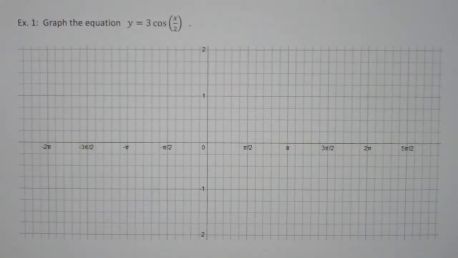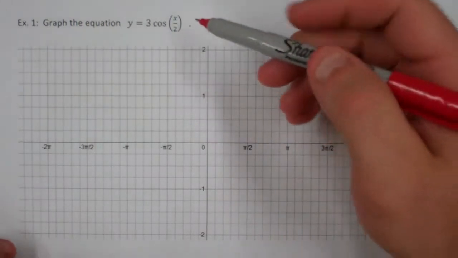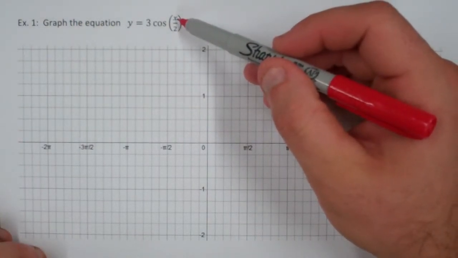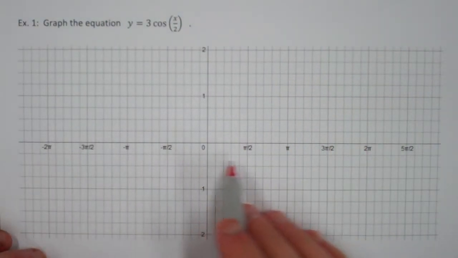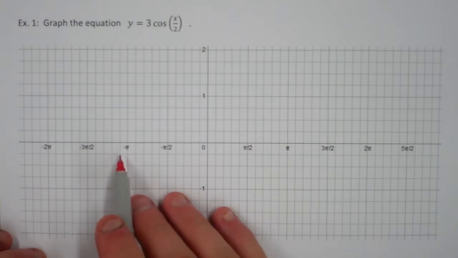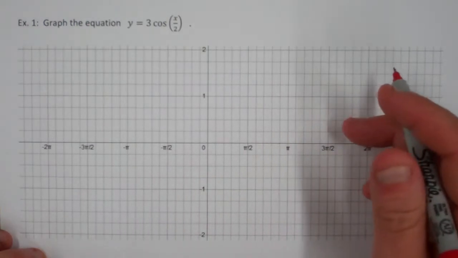In example 1, we need to graph the equation y is equal to 3 cosine of x over 2. And in this case, x is going to be an angle. You could easily substitute theta in there. But anyways, x is this x-axis here, or the theta axis. We're going to be doing this by hand.